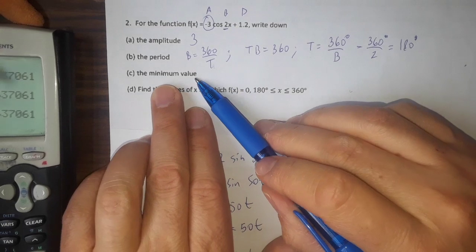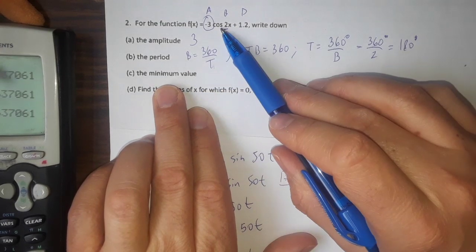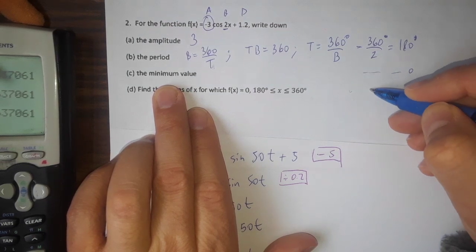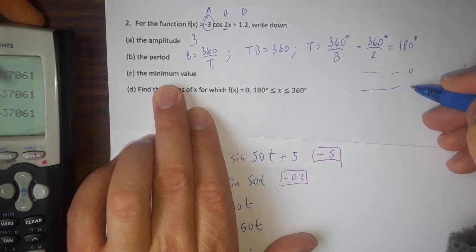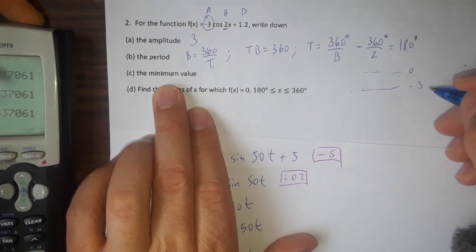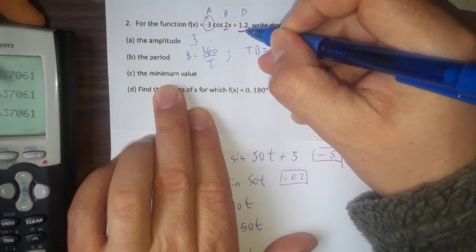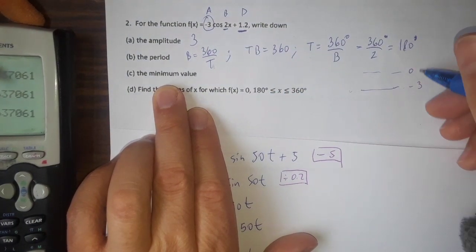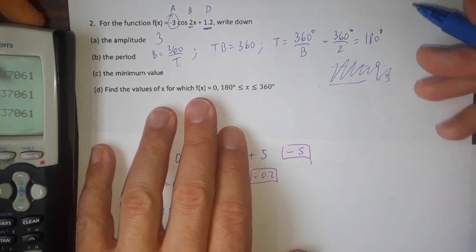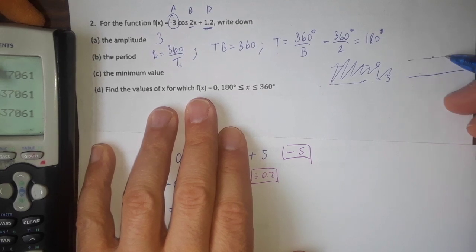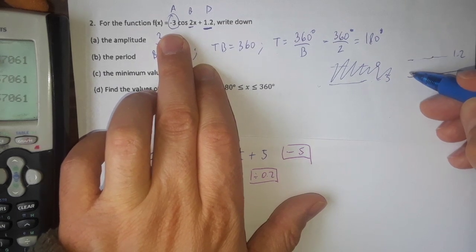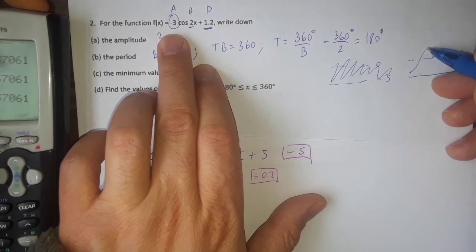The period. The minimum value. What's the minimum value? Again, this is going to be -3. So if this is 0, -3 will be here. This is where we place the axis. I'm sorry, this is the shift, the vertical shift. So it's positive 1.2. So I have to do it again. It's going to be 1.2 positive, and then -3. There's a cosine -3, so that means that it will start here and it will go like this.